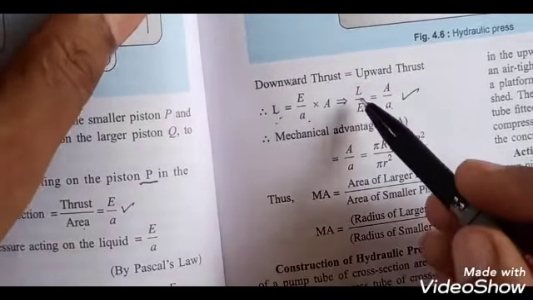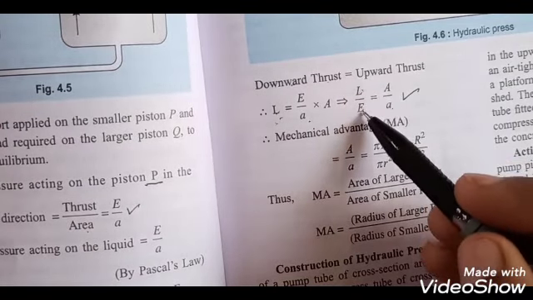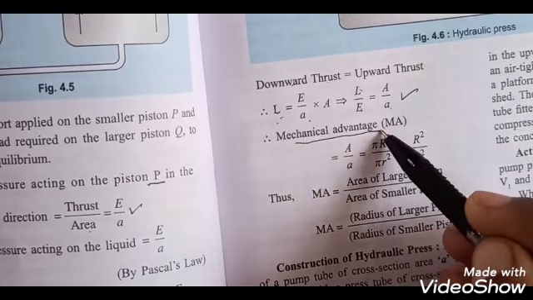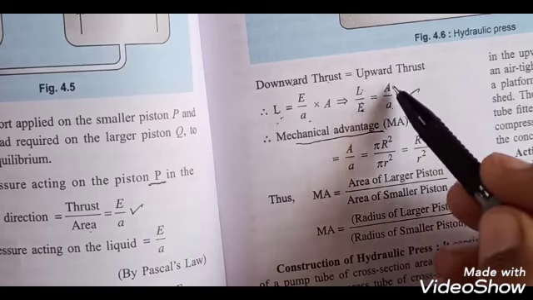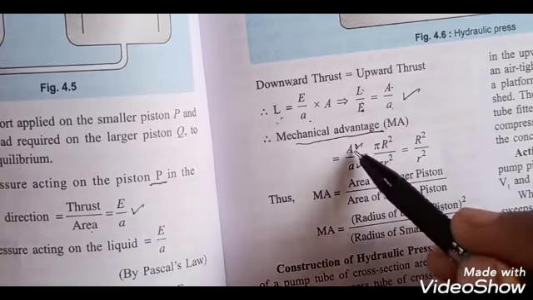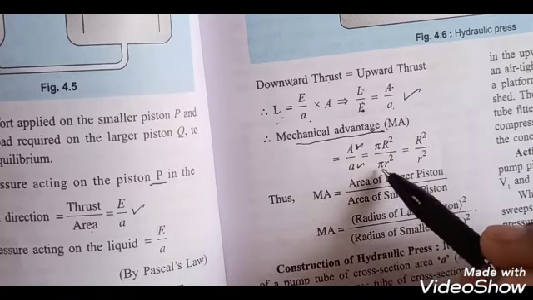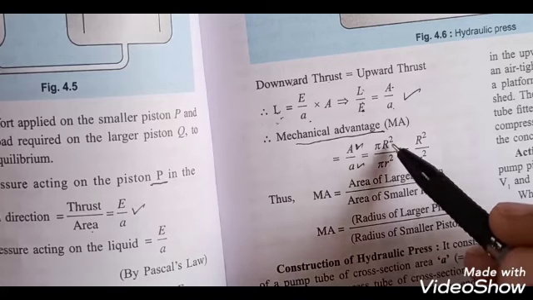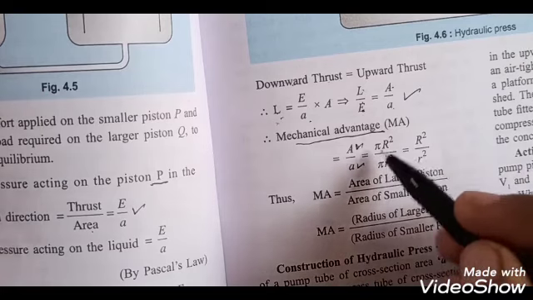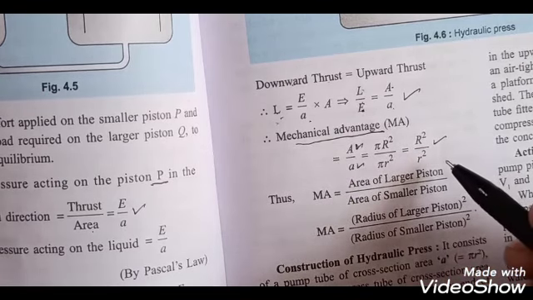And now this ratio of load to effort, L to E, in science, physics, is called mechanical advantage. So mechanical advantage is equal to what? Capital A by small a. And what is the formula for capital A? Pi capital R square. What is the formula for small a? Pi small r square. Capital R is the radius of the larger piston, small r is the radius of the smaller piston. Pi cancelled, we have the relation capital R square over small r square.